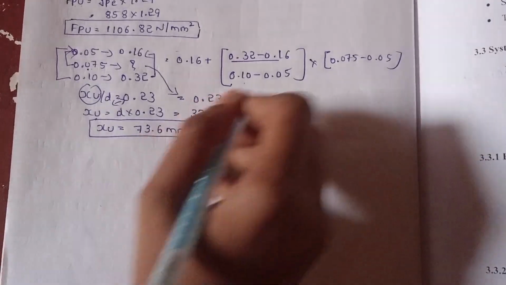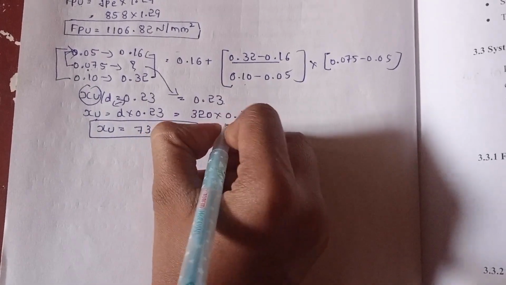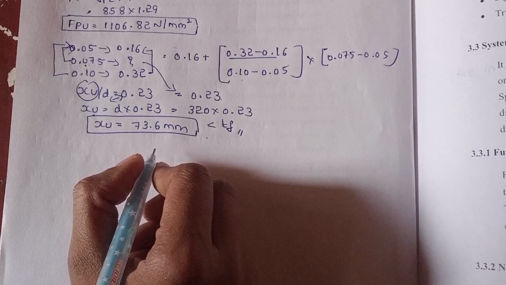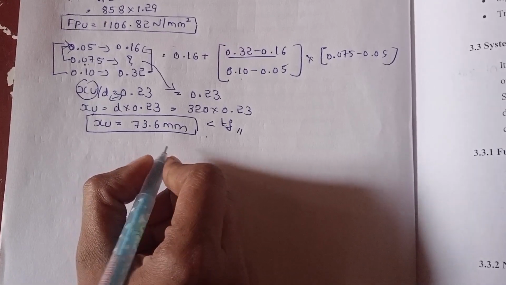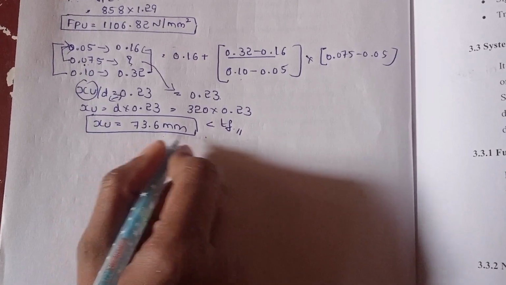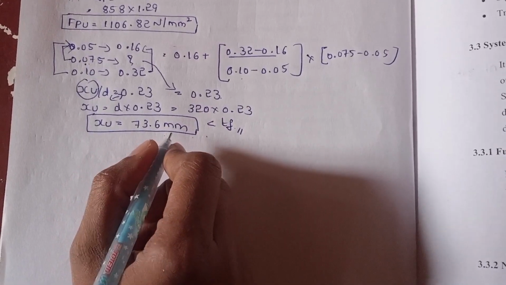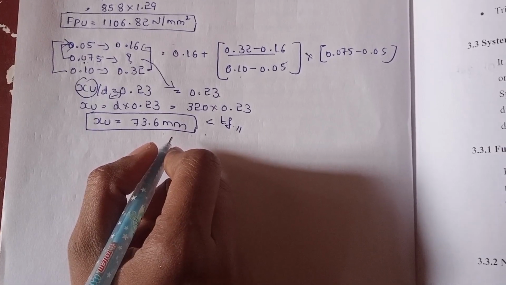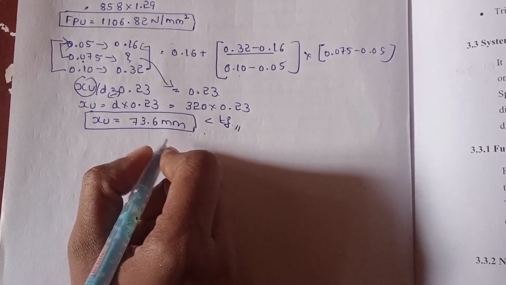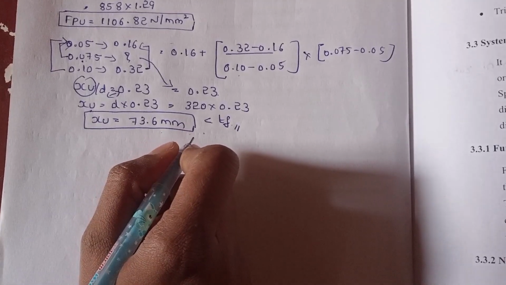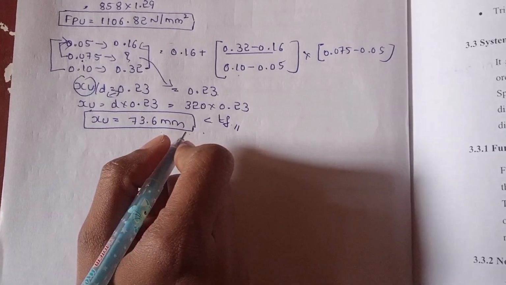So this value is less than the TF value. If a T beam is given in the question, first find whether XU is less than the TF value or greater than the TF value. If XU is less than TF, then the neutral axis is considered to be within the flange portion, and the area is directly taken from the question.